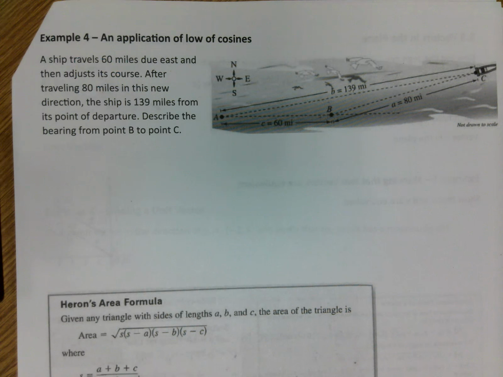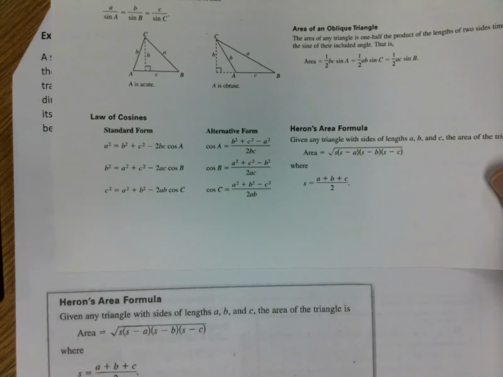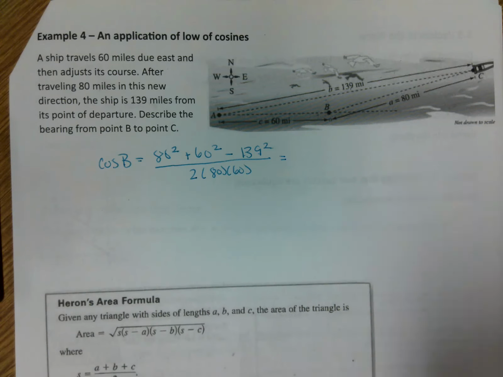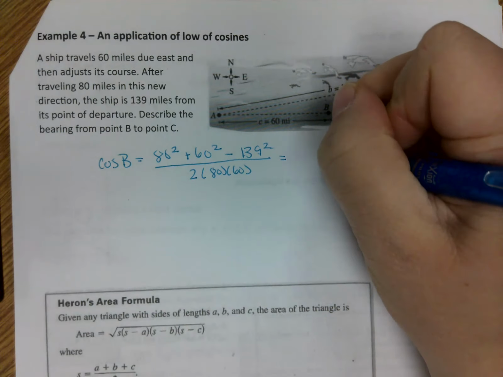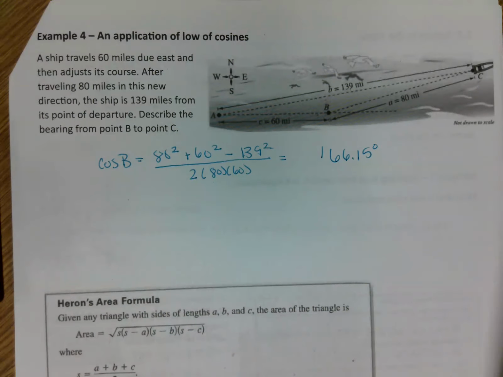For now, I want you to pause the video and read this one. So this one, essentially what we're looking for is the bearings from B to C. So we're looking for angle B. So if we're looking for angle B, we're going to use the formula for cosine B right here to solve for angle B. And if you do the inverse to that, you would get that this angle is 166.15 degrees.